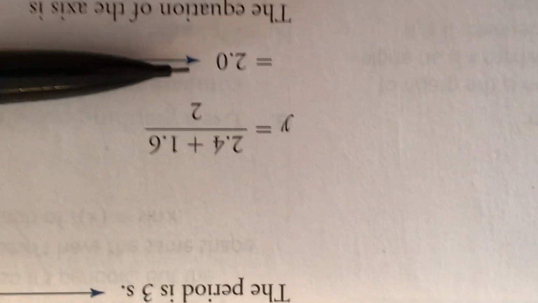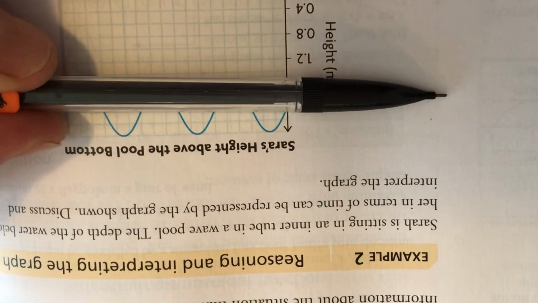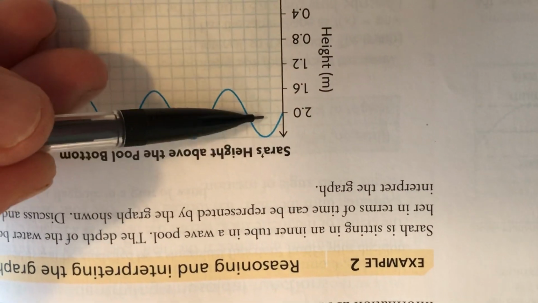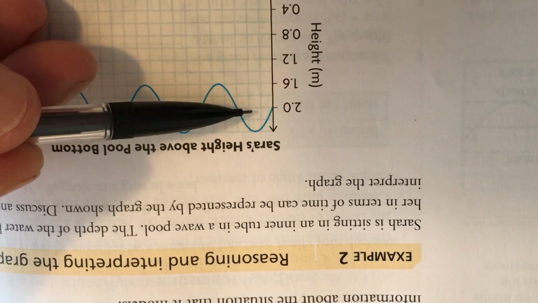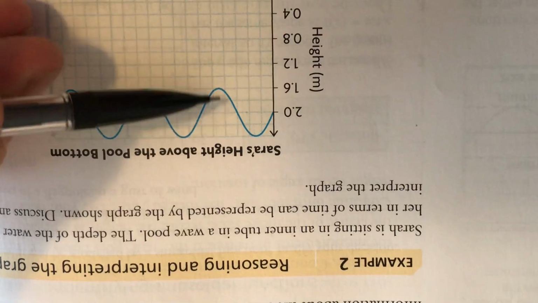The equation of the axis is y = 2. And the last thing is the amplitude. If the equation of the axis is at 2, the distance from 2 to 2.4 is the amplitude, which is 0.4 meters. Same thing if you go from 2 meters down to 1.6: the distance is 0.4 meters. So that would be your amplitude.